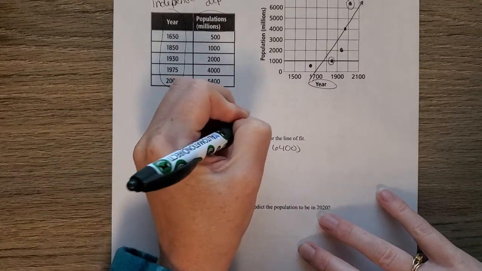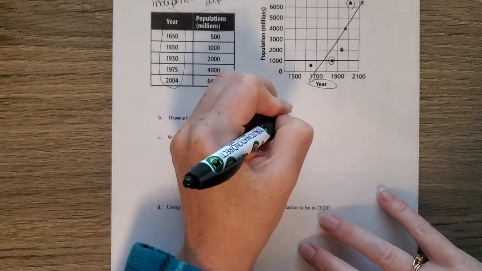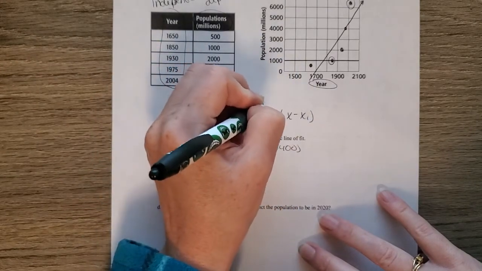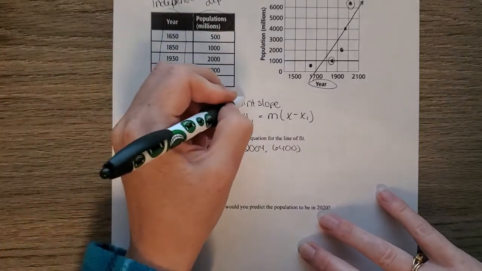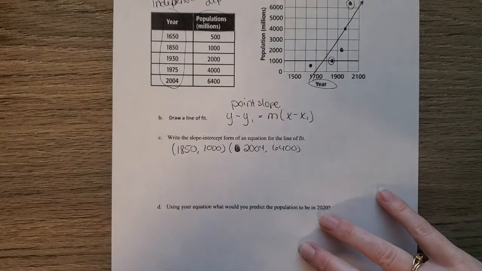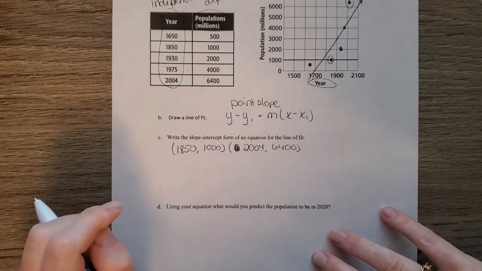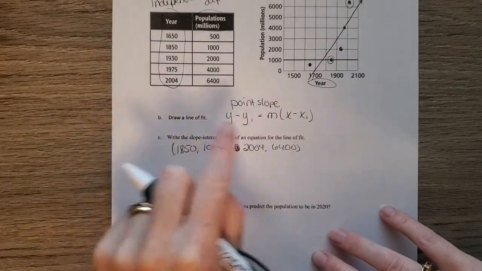So point slope is y minus y1 equals m(x minus x1). So that's point slope. Okay? And once we get it in point slope form, then we can go to slope-intercept.